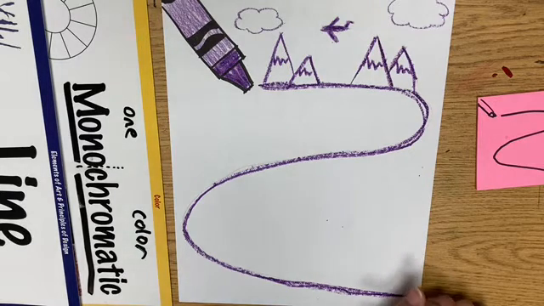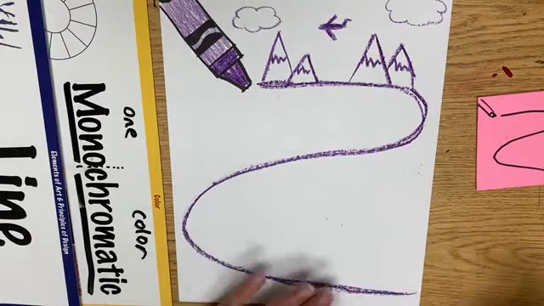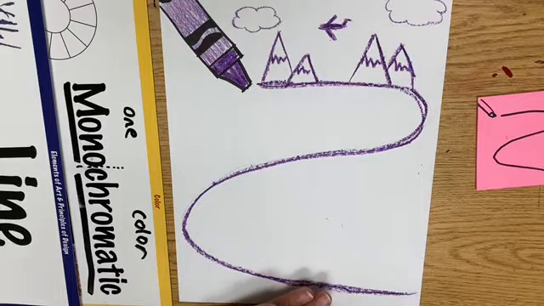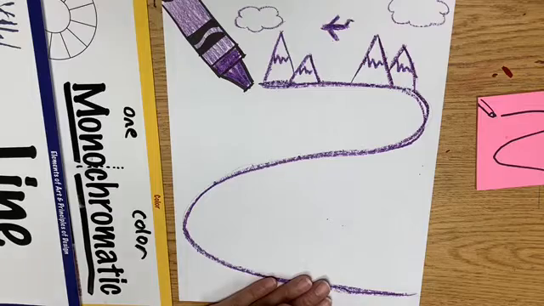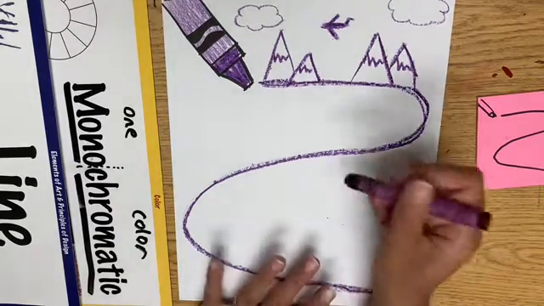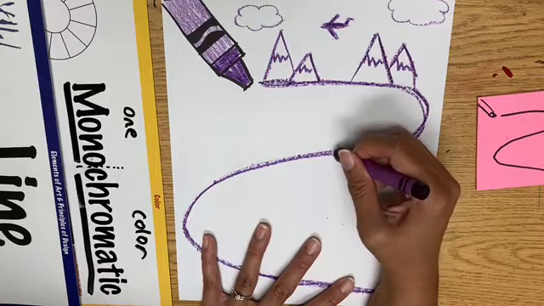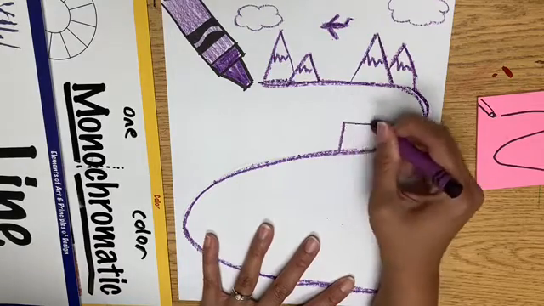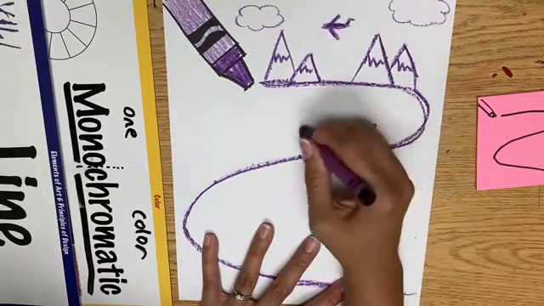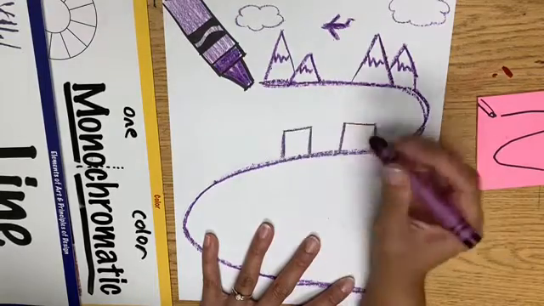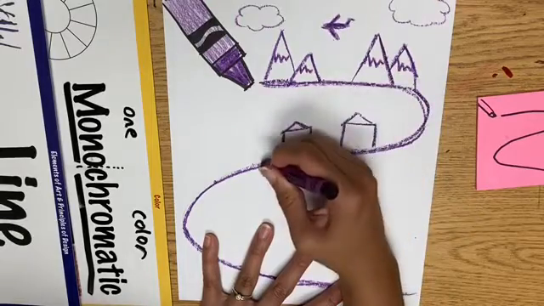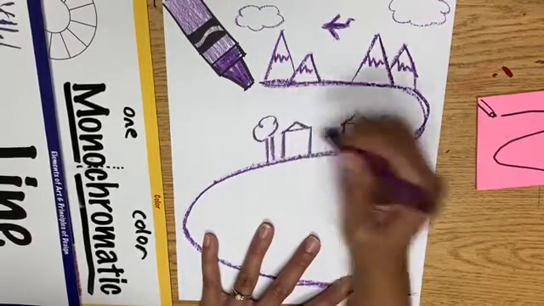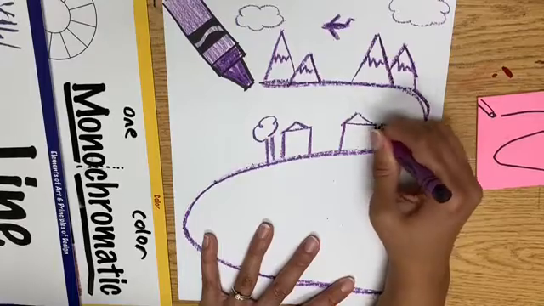Okay, so when Harold was getting a little smaller, kind of more medium size, what are some other things he saw on his journey? He saw a little closer than mountains, a town. So you could draw some houses on this middle line. And trees would be about the same size as a house, or a little taller, or a little shorter.